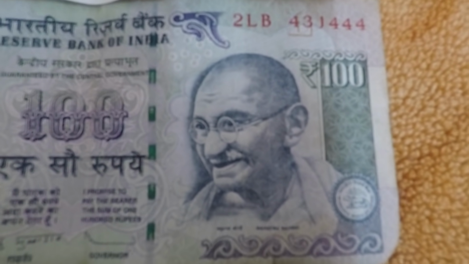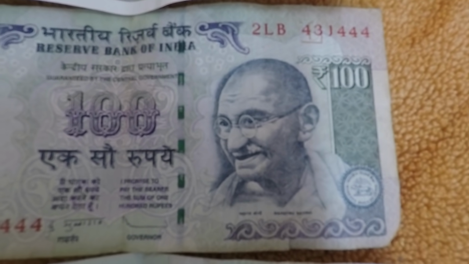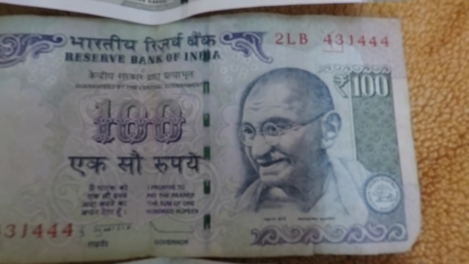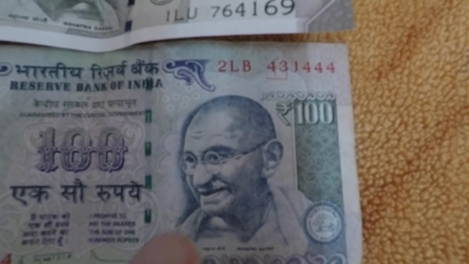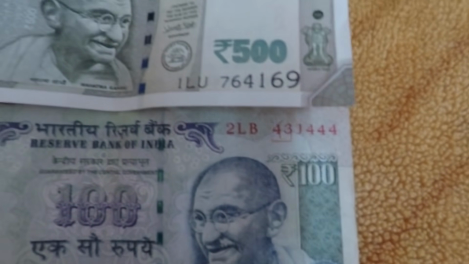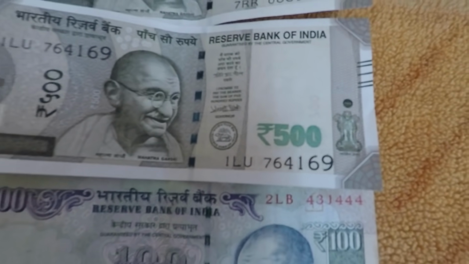Mahatma Gandhi, the father of modern India. He is on all the currency notes in India. Here you can see 100 Indian rupees, 500 Indian rupees.